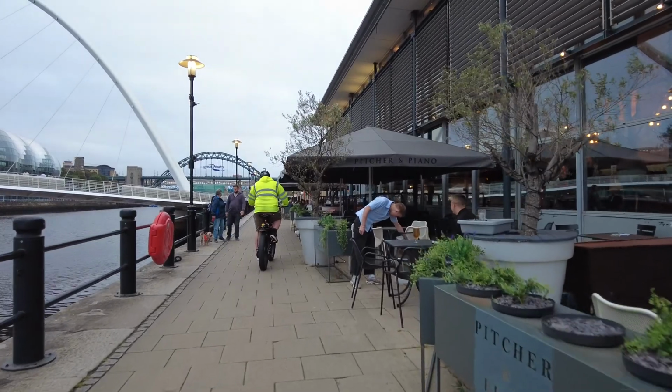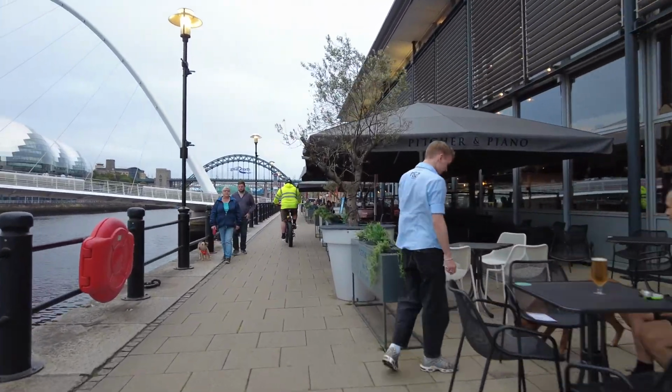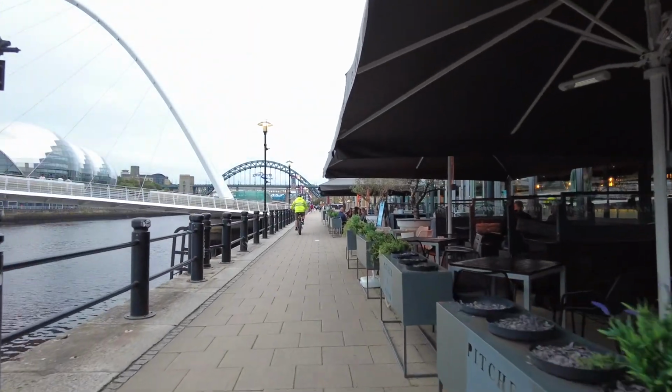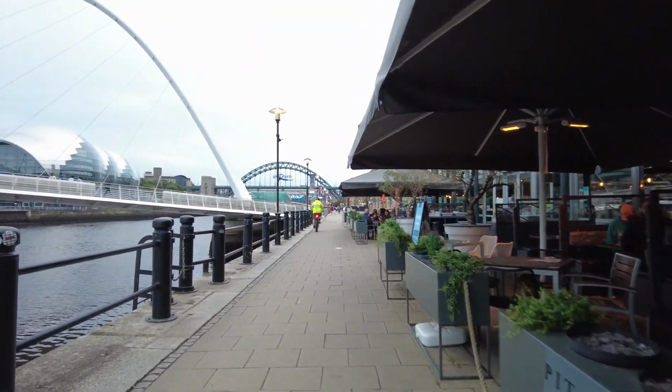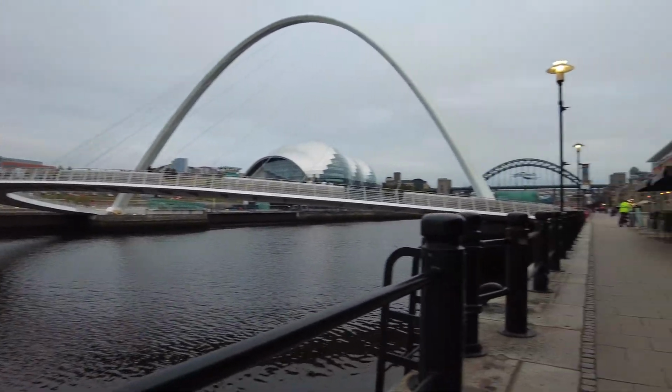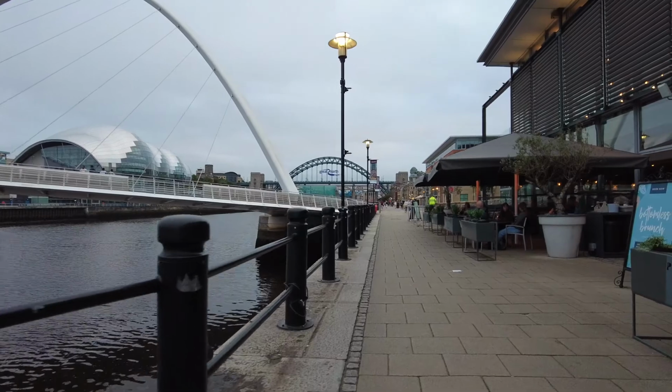How did you find those conversations? By the way, this bridge, the Millennium Bridge in Newcastle, is very unique because it lets boats through by tilting on its axis. I don't think there's another like it in the world.